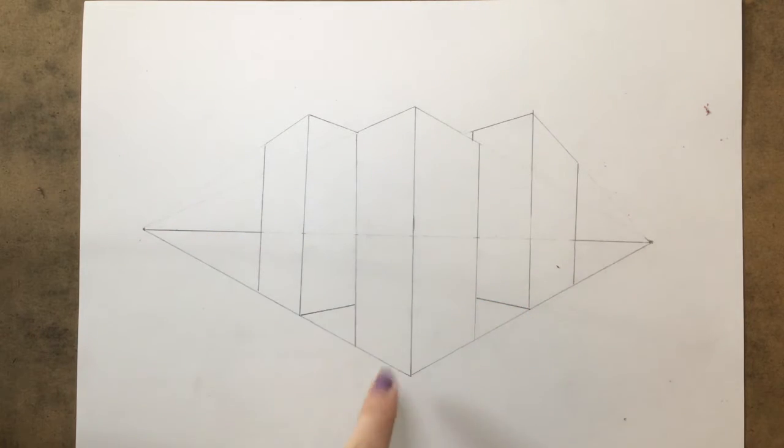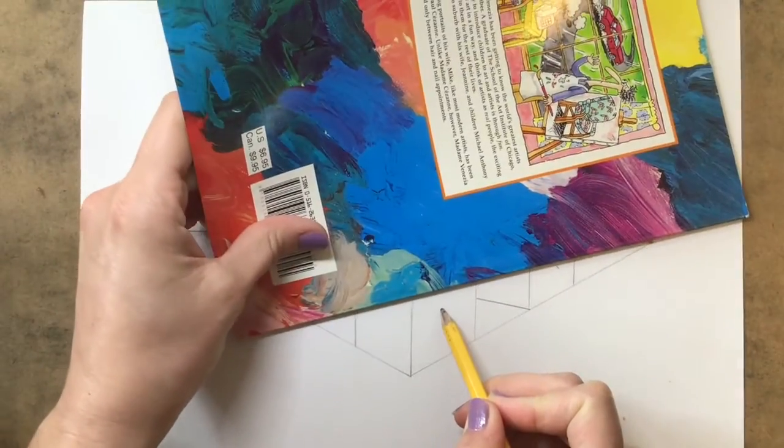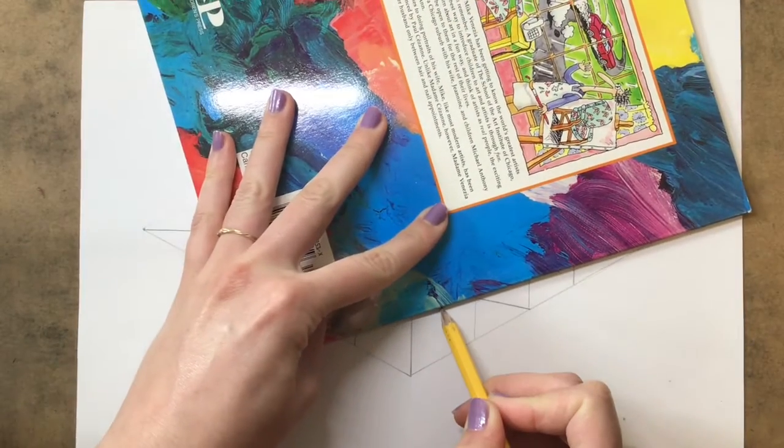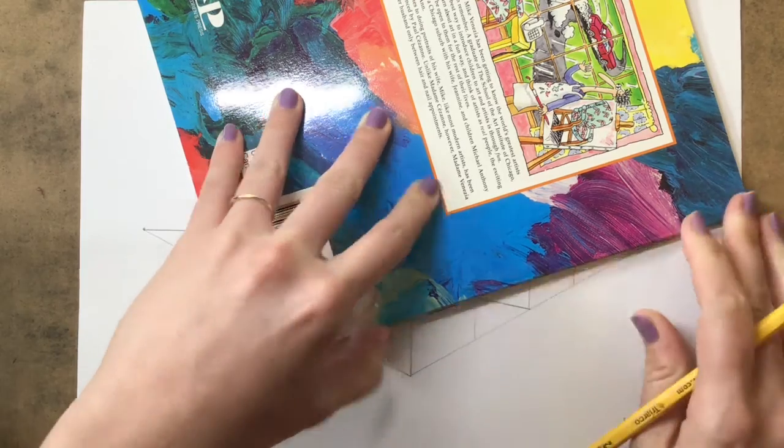So for this first building, I'm going to make a door first. The first thing I'm going to do is decide how tall I want the door. I want the door to be about this tall, so I'm going to connect my vanishing point to that spot. And then I'm going to draw the top of the door.